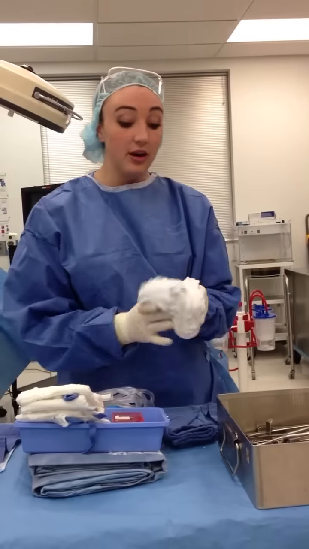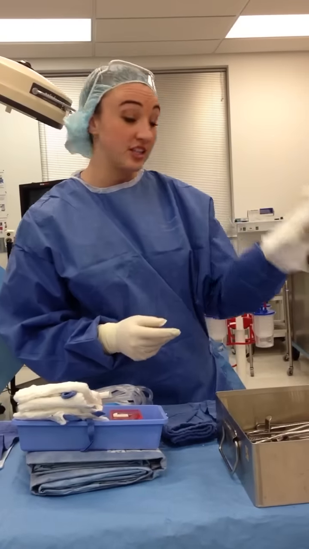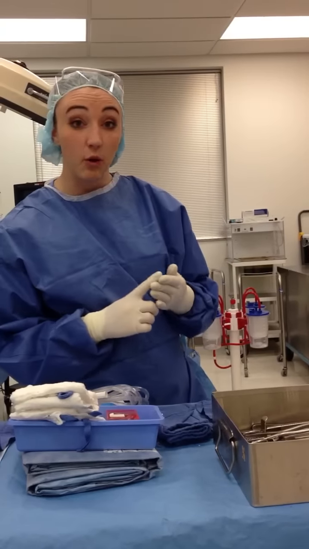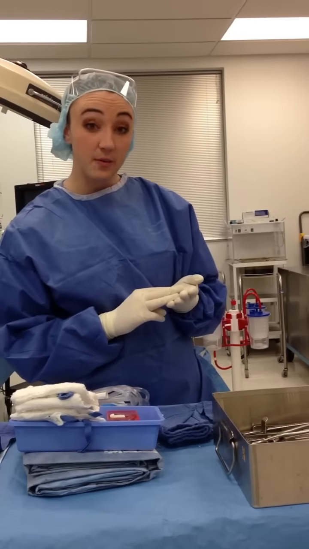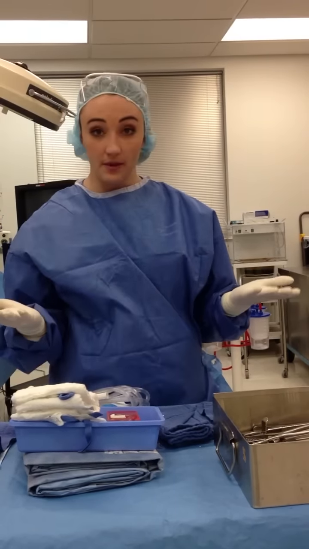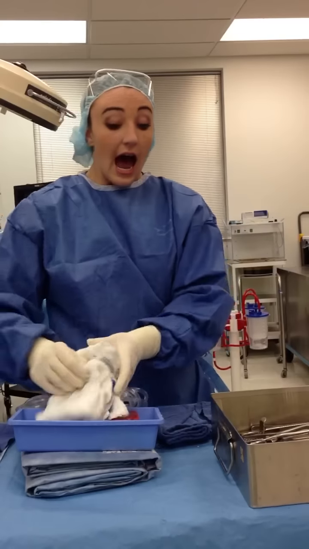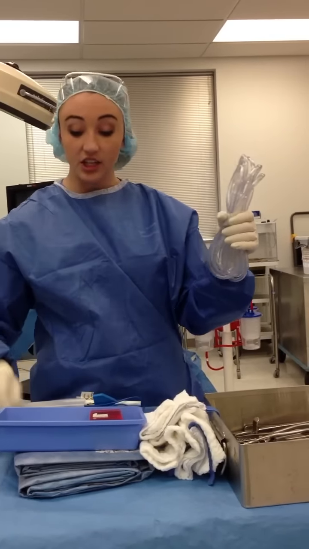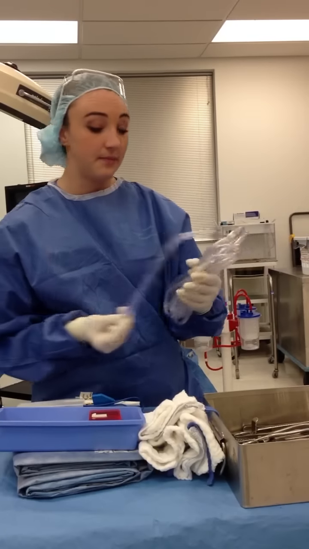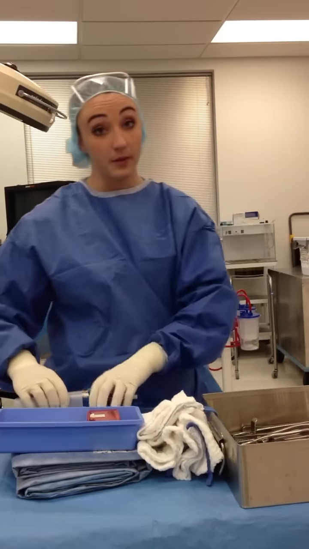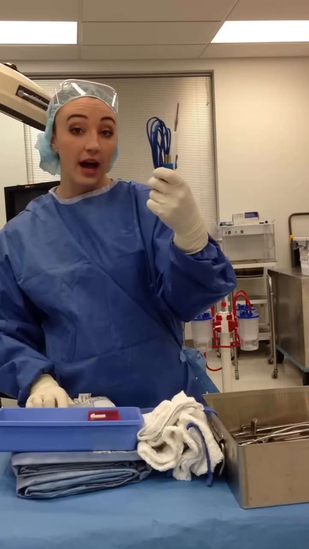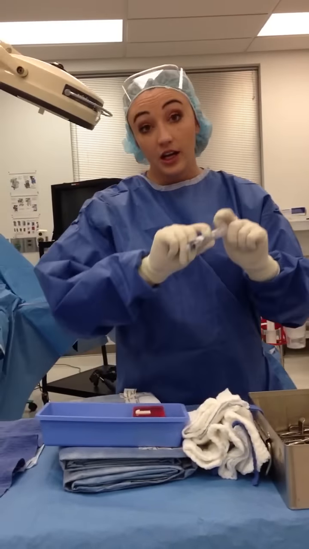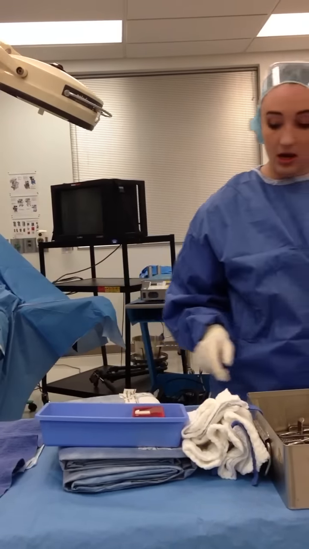The next thing you would add to the Mayo stand are sponges to aid in visualization. It is important that you count sponges before, during, and after the procedure so that you don't leave them in the body. After you have moved up your sponges, you can now move up your suction. Suction also aids in visualization. You can move up your bovie. It cuts and coagulates tissue. And you can move up your syringe for medication.